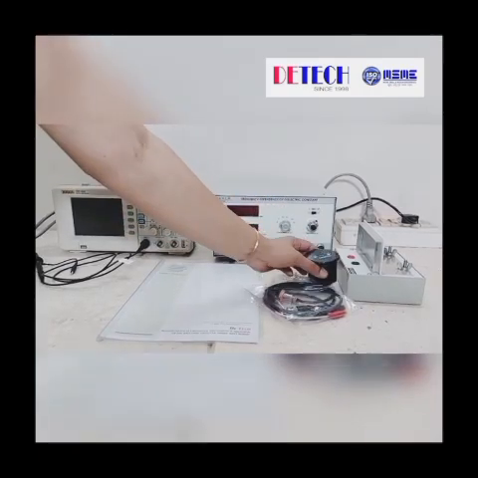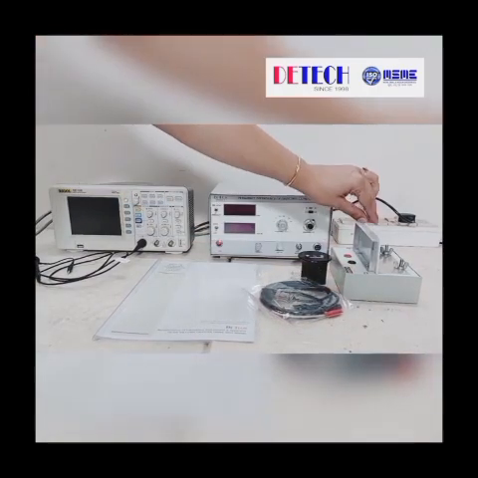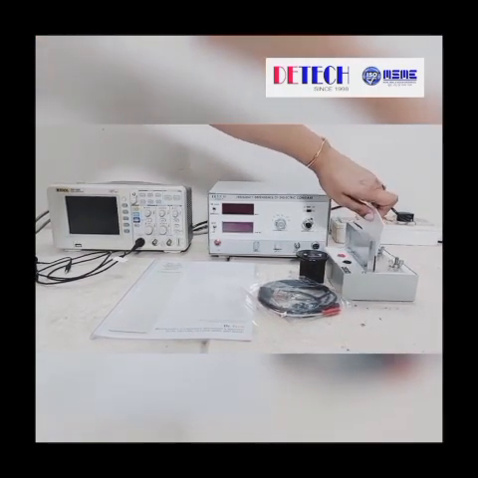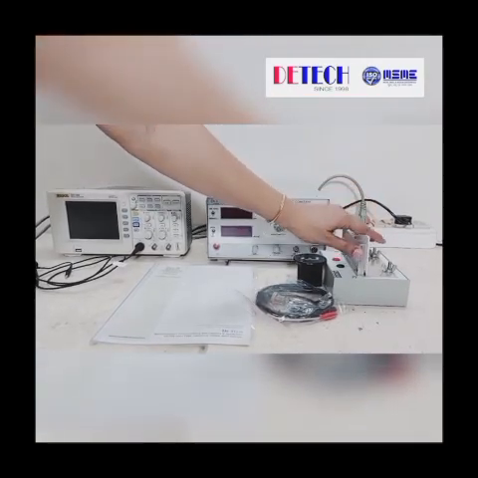We have 2 samples. One is the MLCC capacitor, another is the polypropylene sheet, which we have here in between 2 plates. This is the dielectric material.